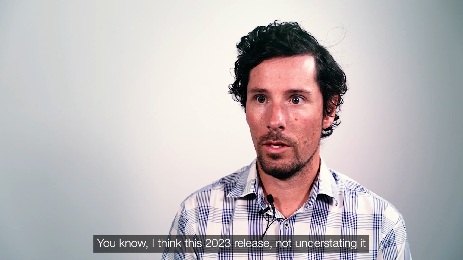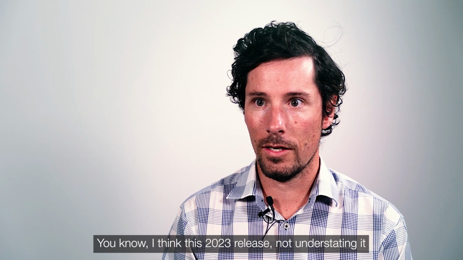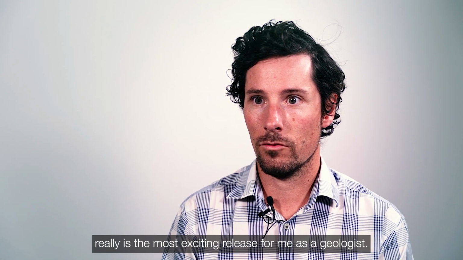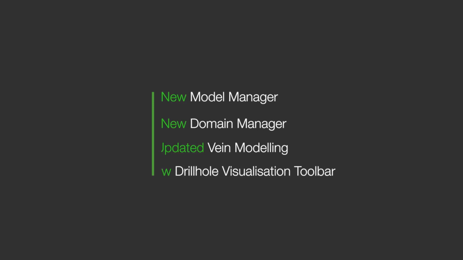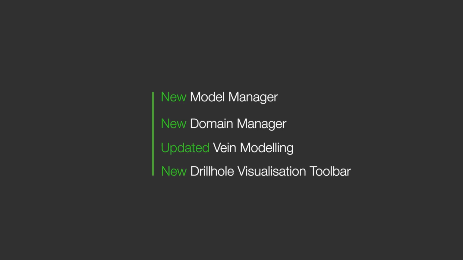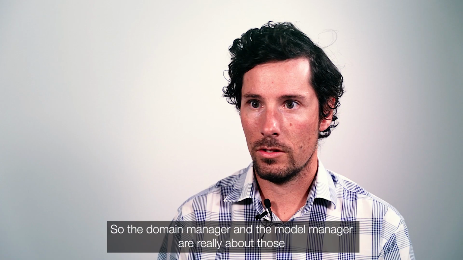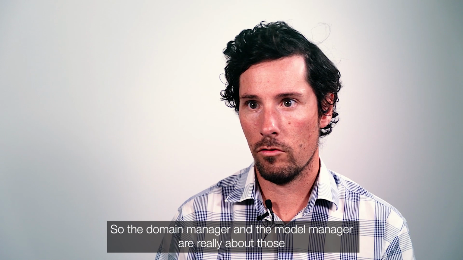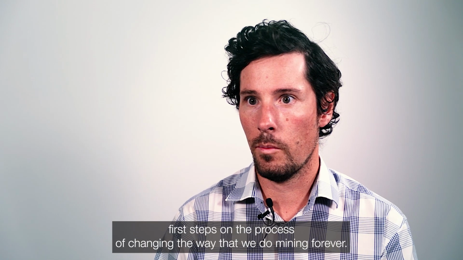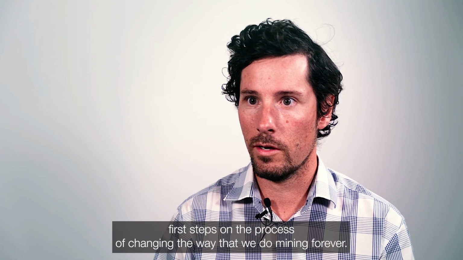Yeah, I think this 2023 release, not understating it, really is the most exciting release for me as a geologist. So the domain manager and the model manager are really about those first steps on the process of changing the way that we do mining forever.